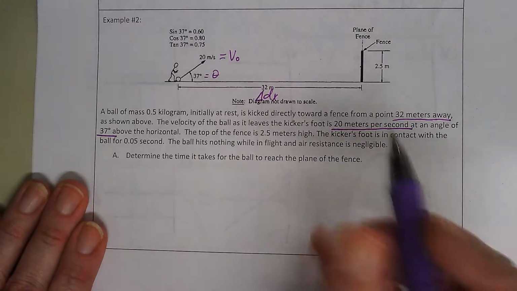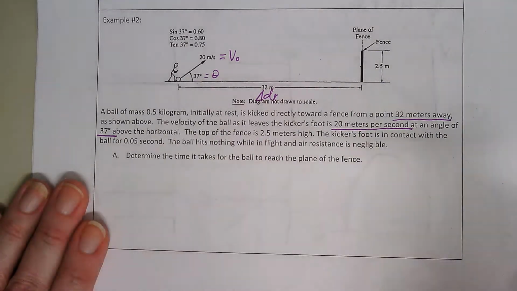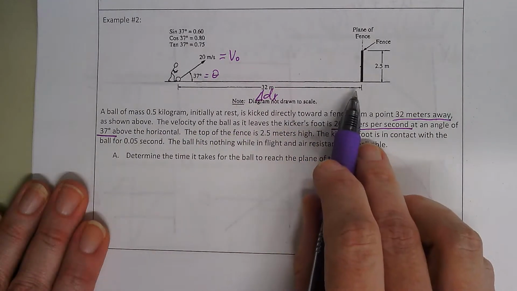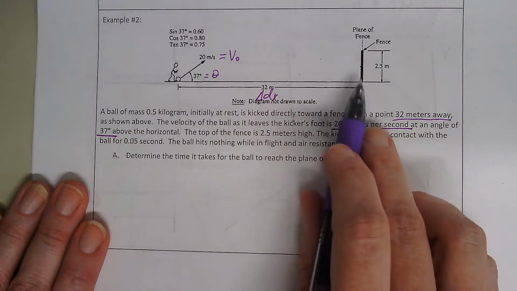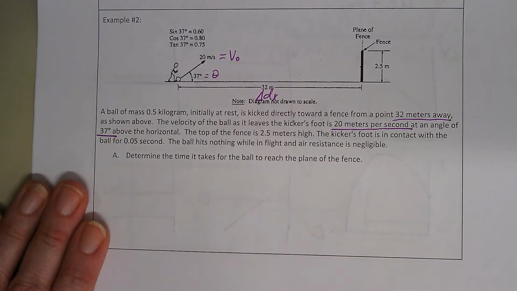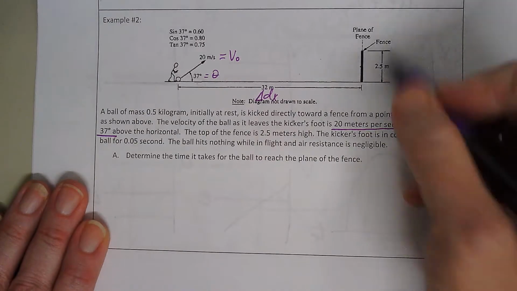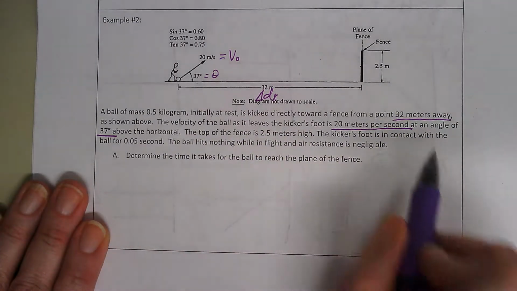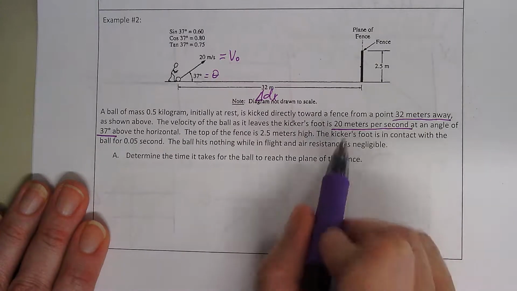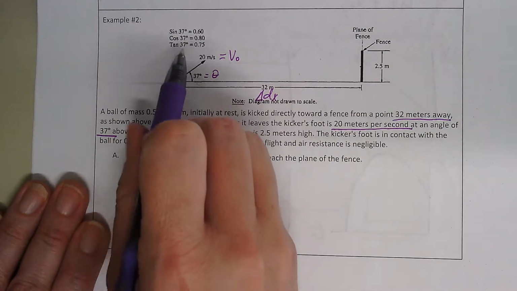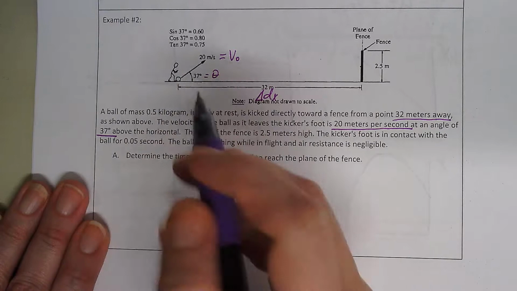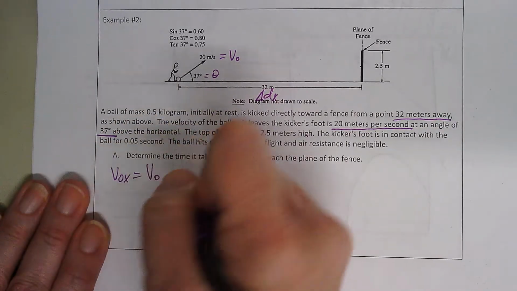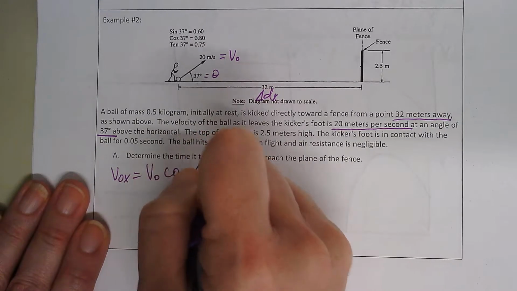All right, so I have the horizontal distance to the fence. I don't know if it's actually going to hit the fence or not, so I can't really use this 2.5 meters. But I can use this, especially considering I know it's 32 meters away. I know my V naught in the x direction is V naught cosine theta.